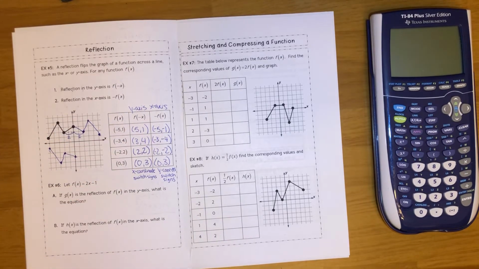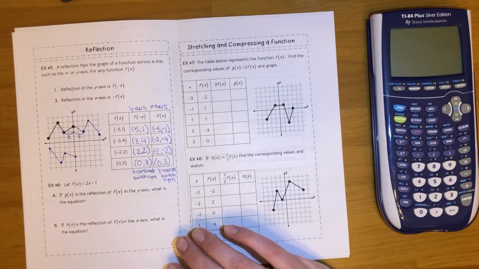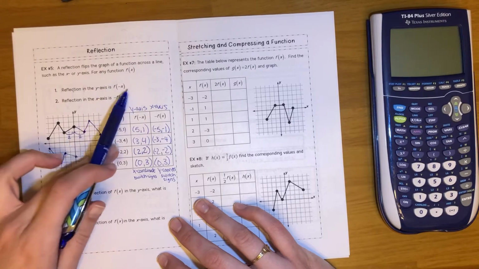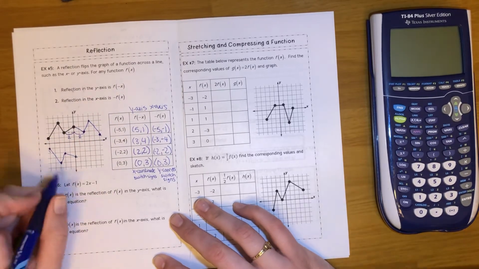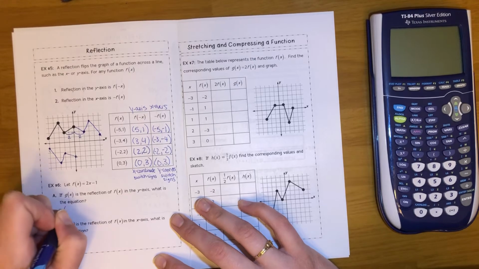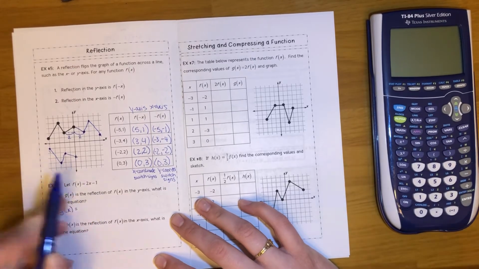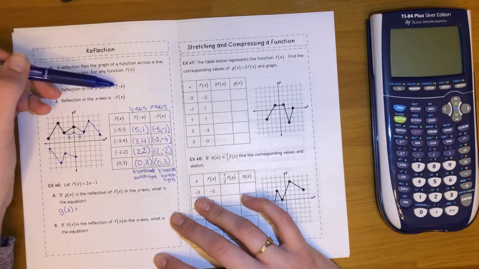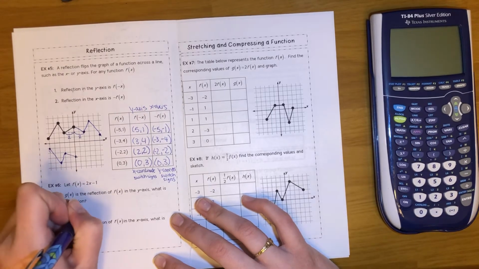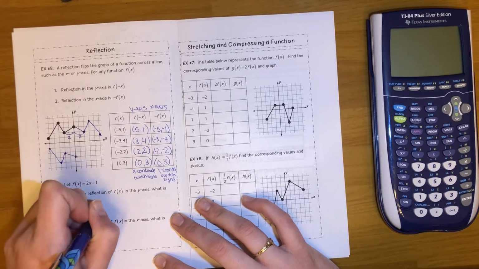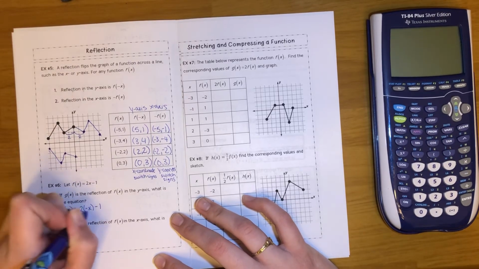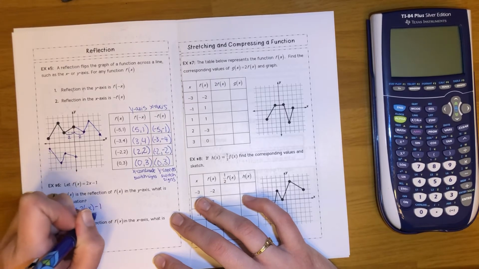Okay, so we're going to look at doing this with an equation then, about where we put these negatives and these positives. Okay, so if g of x is a reflection of f of x in the y-axis, so we're doing our y-axis reflection, the equation is going to be different. So for g of x, I'm going to take my initial equation for f of x, and I'm going to add in a negative right in front of that x, and I'm going to put it in its own set of parentheses. Okay, and this gives me, if I go ahead and multiply this out, negative 2x minus 1.